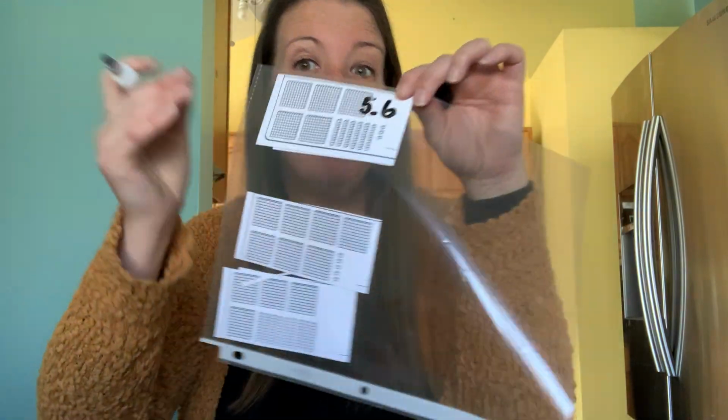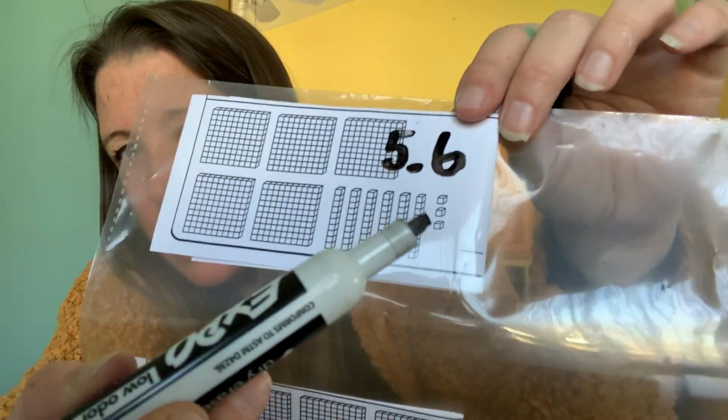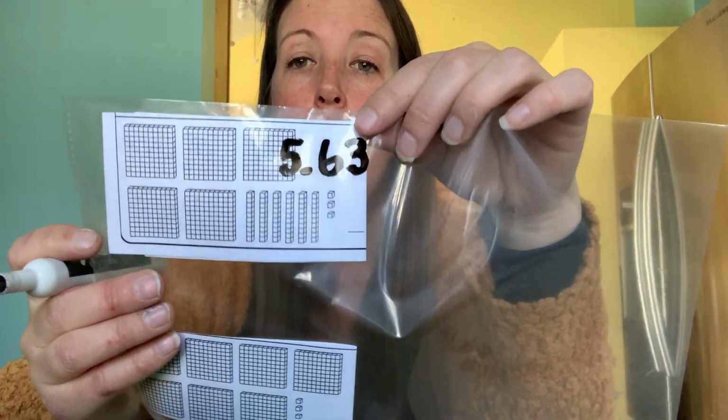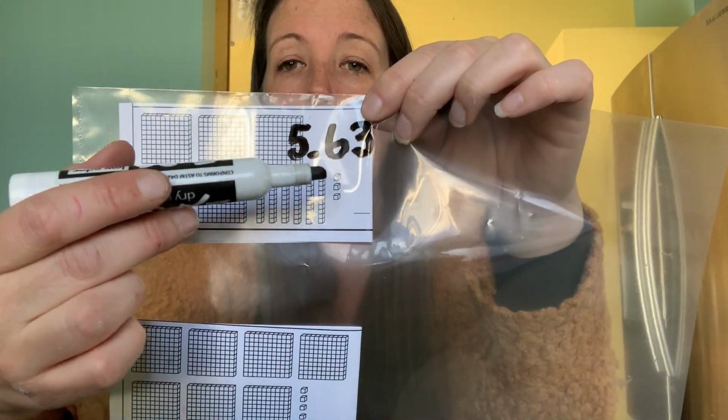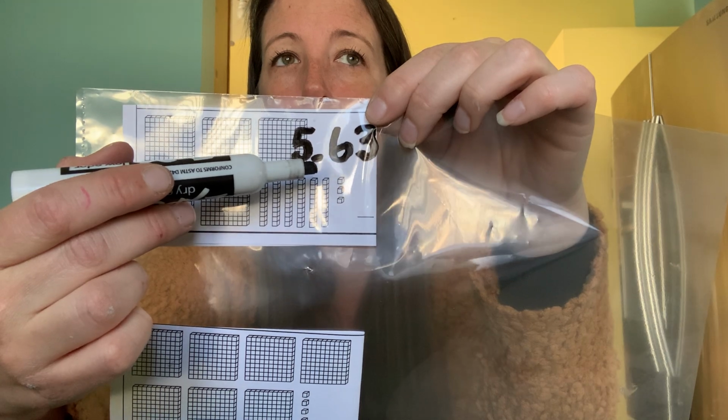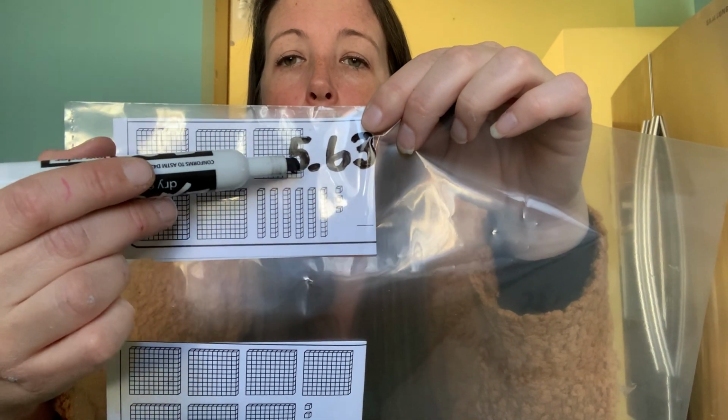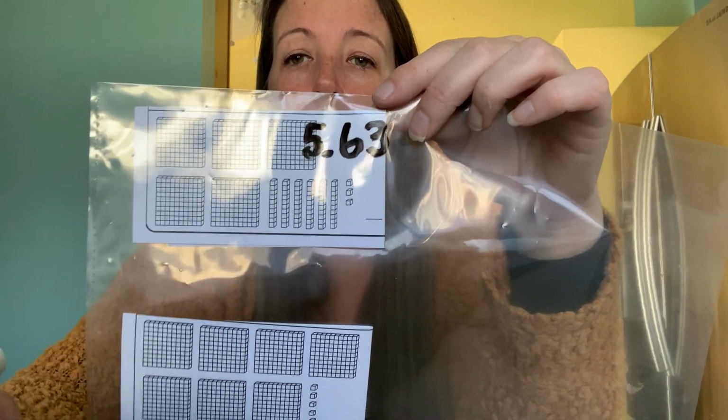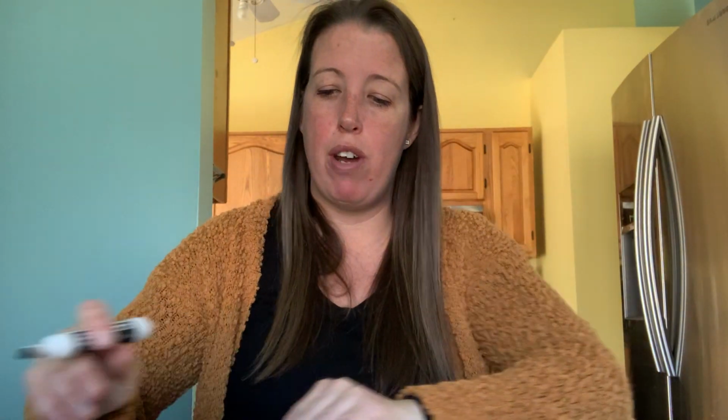And now, what is the next place value called? The smallest one? Hundredths. I have 1, 2, 3 hundredths. So I'm gonna write my 3 in my hundredths place. So this total value is 5 wholes. And when we see a decimal point, we don't say point, we just say the word and. 5 and 63 hundredths.